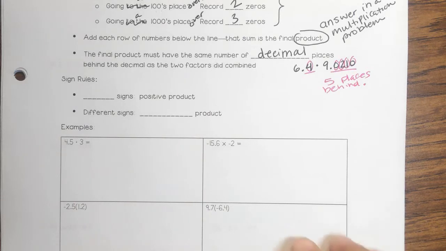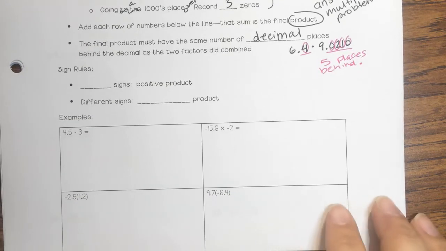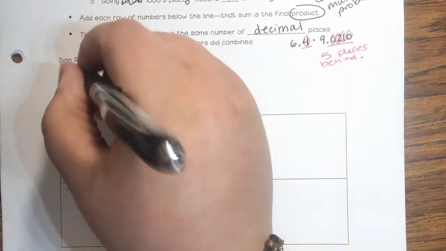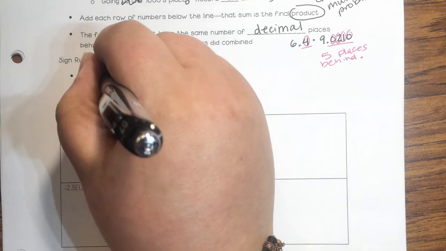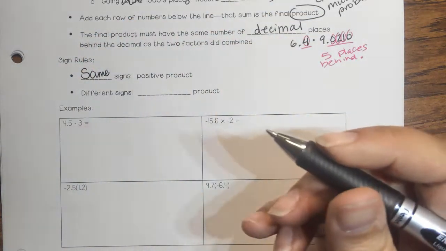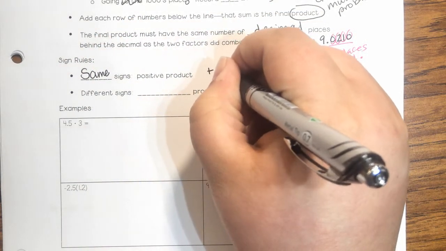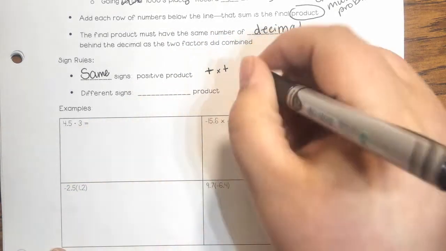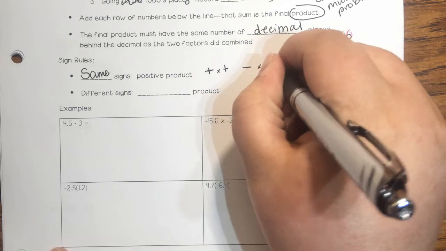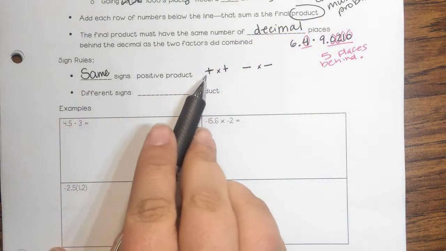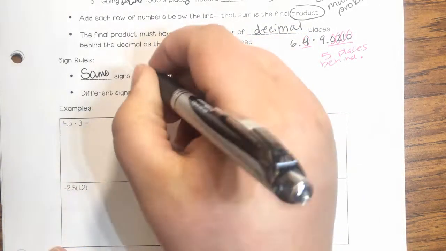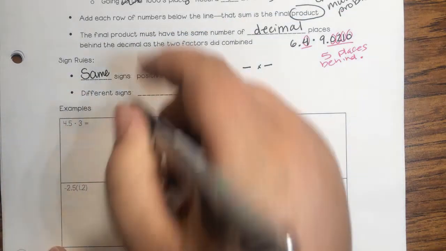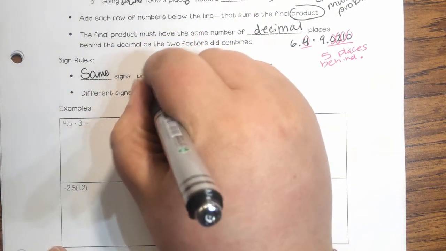Just as when you multiplied integers last year, there are some rules when we have signs. If you have same signs when you're multiplying, so you have a positive number times a positive number, then you'll have a positive product. That's also true if you have a negative number times a negative number. As long as the signs are the same, then you're going to have a positive product. But if your signs are different, then you're going to have a negative product.